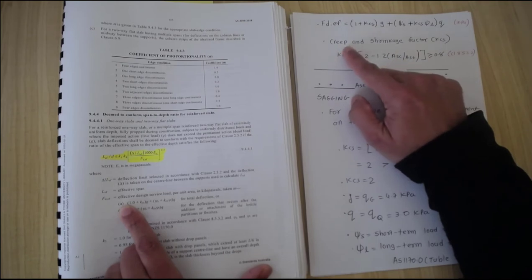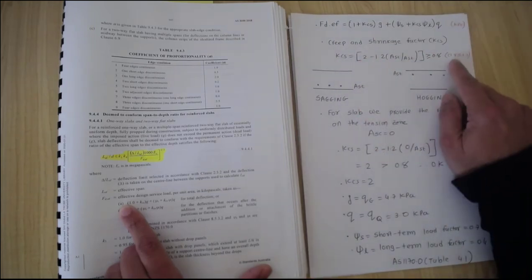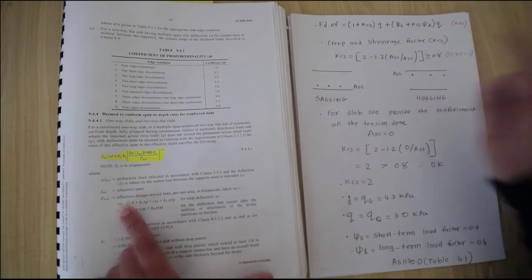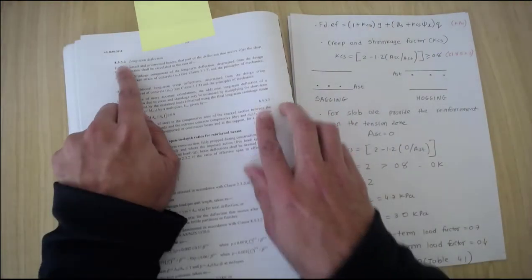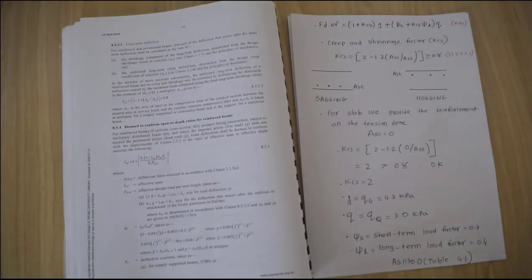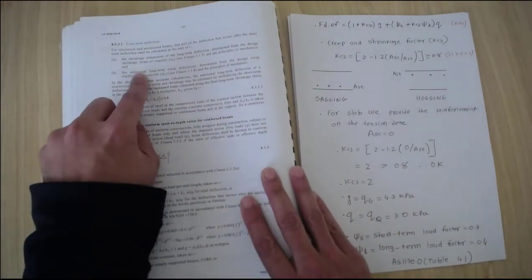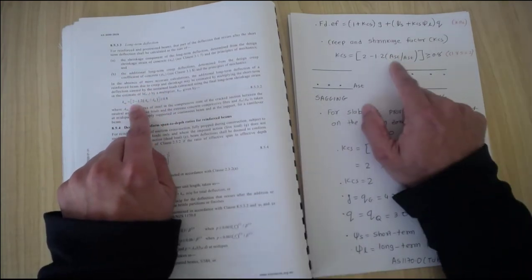Now KCS, as we talk about in our deflection calculation, is called the creep and shrinkage factor, KCS, and that KCS equation is given in clause 8.5.3.2. Now let me go back to that clause for you. So that clause is here, 8.5.3.2, where you have this long-term deflections, and you can read about this note, but basically we are using these equations that I copied here.